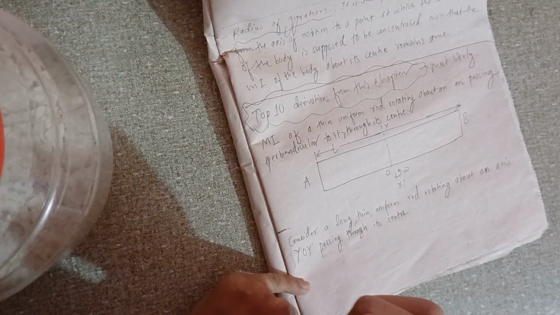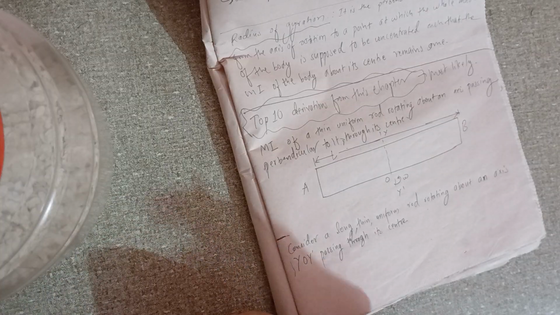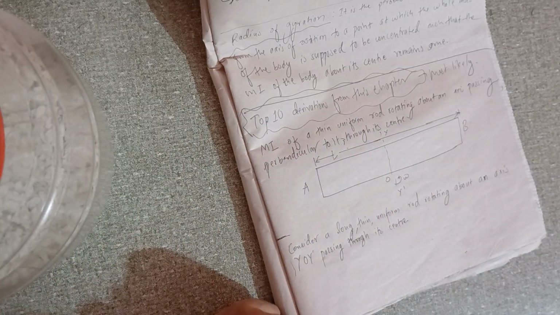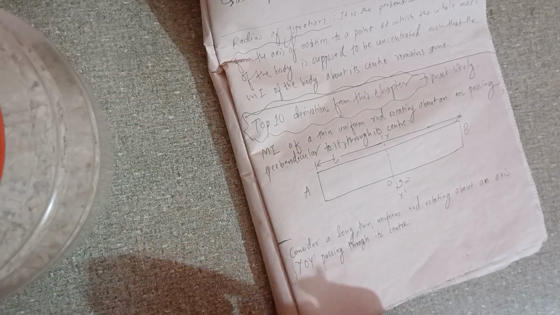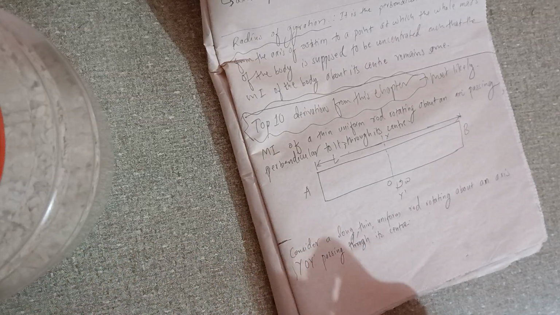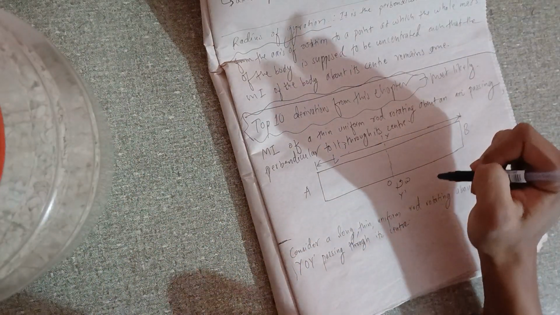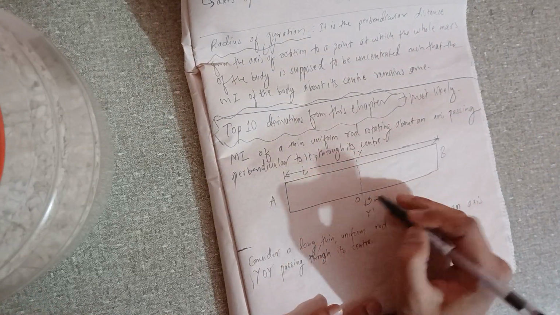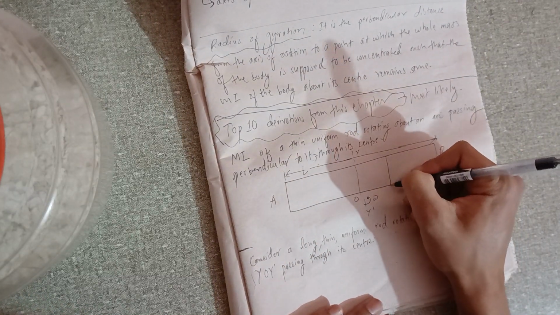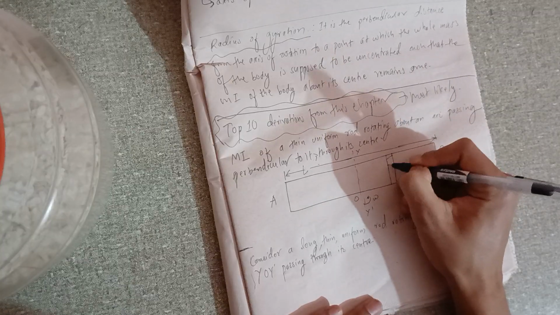Just like that. Then what we'd come up with is we need to also declare a small portion, because we're of course going to integrate. So let's declare a small portion of the rod. Let it be a part here. You can do it anywhere.